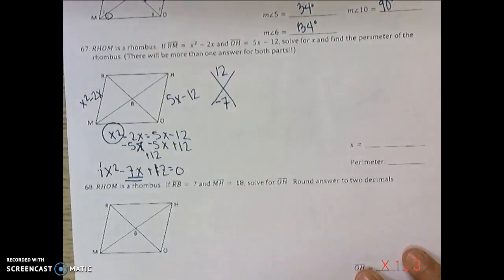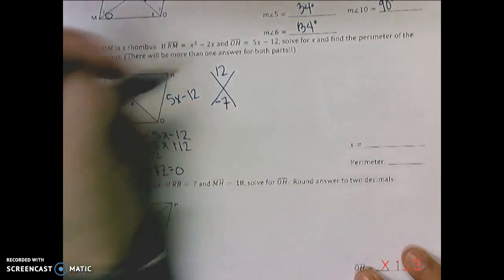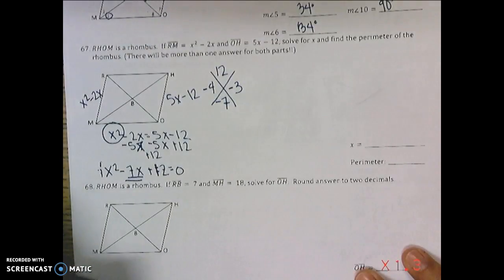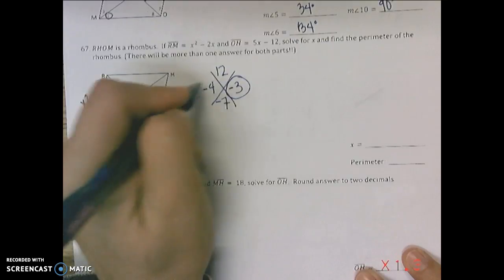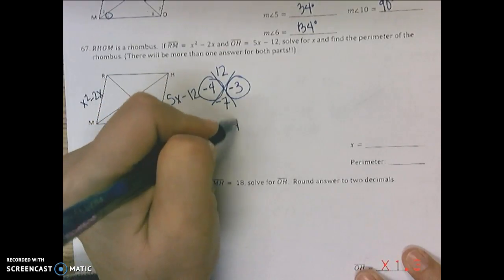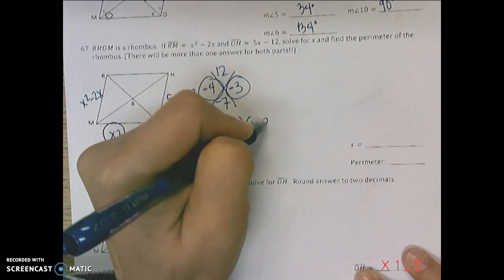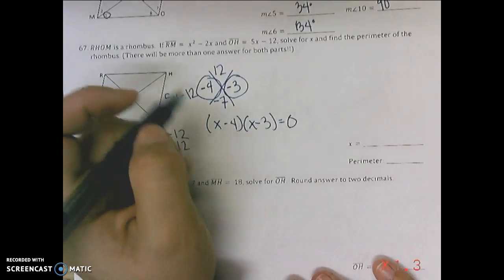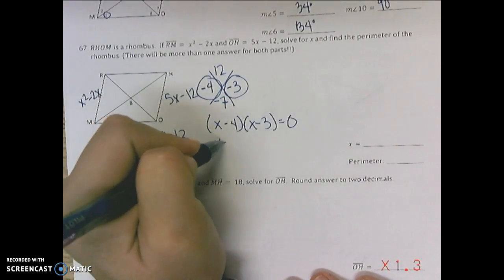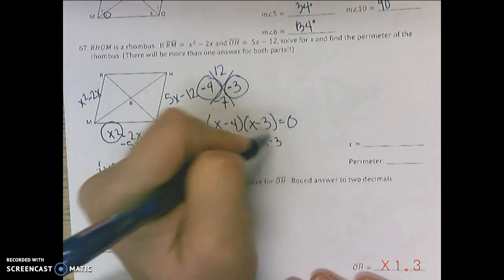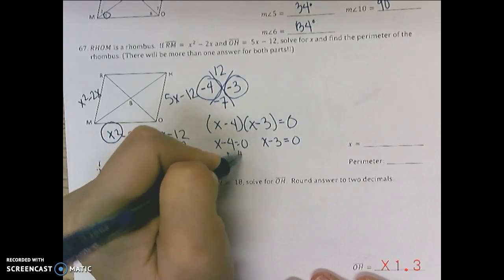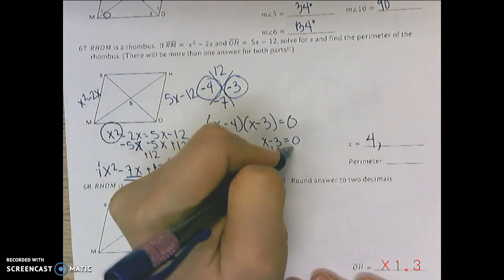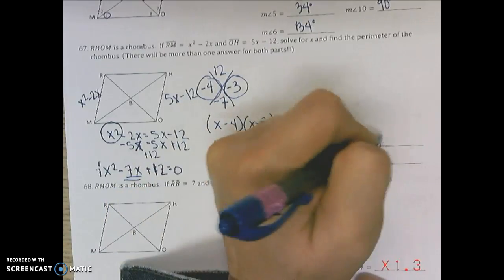All right, what multiplies to a positive 12 and adds to a negative 7? That would be negative 4 and negative 3. All right, so I'm going to take these two numbers and put them in parentheses, x minus 4 and x minus 3. Remember, it's equal to 0. This is not my answer for x. So I'm going to have x minus 4 equals 0 and x minus 3 equals 0. Add 4, x equals 4, and add 3, x equals 3.